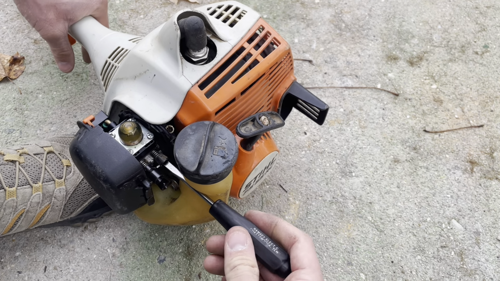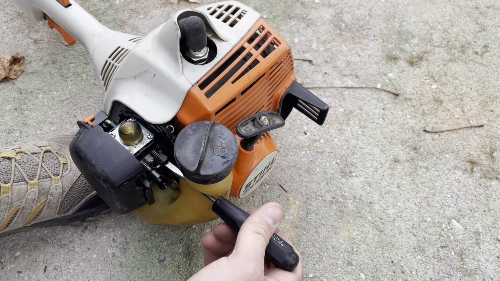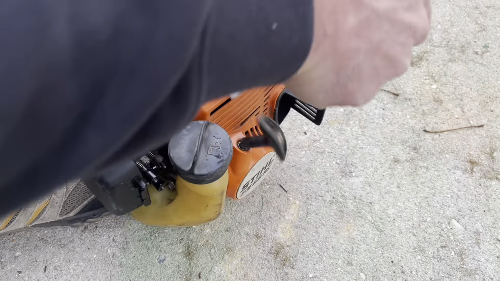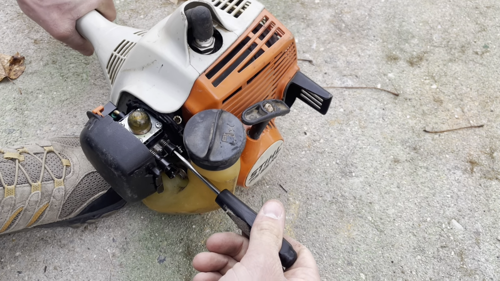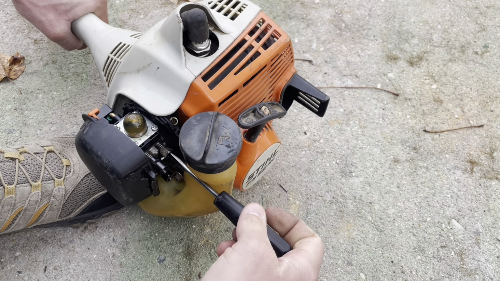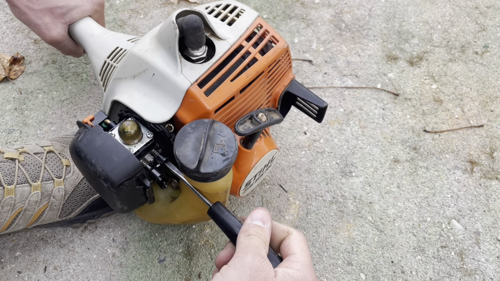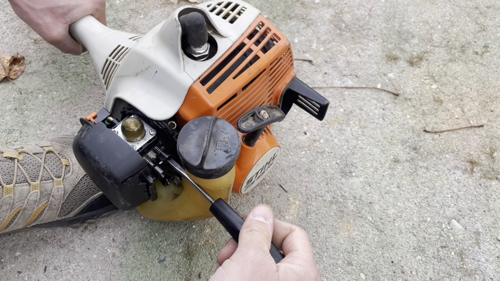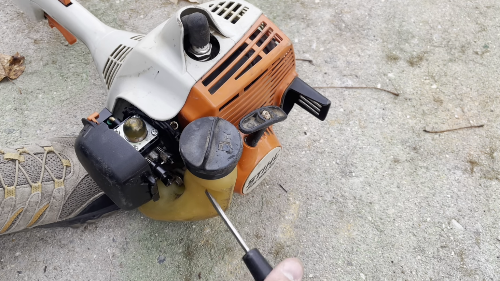So right now I'm just playing with the different positions and I'm seeing how fast it ramps up when I pull the trigger. Okay, so I'm pretty happy with that.